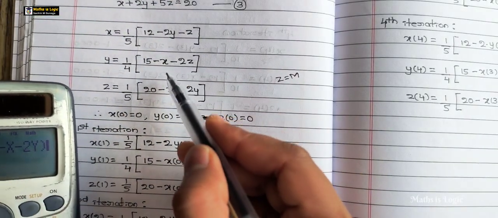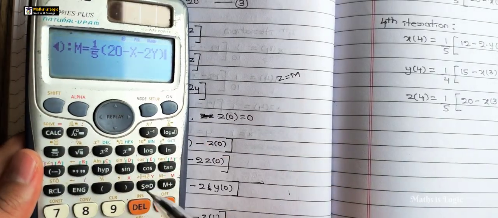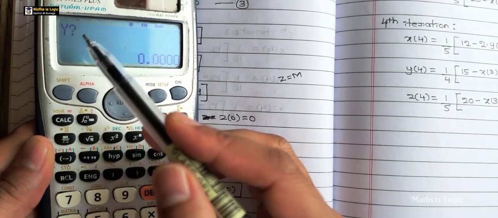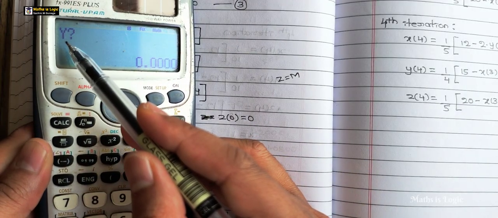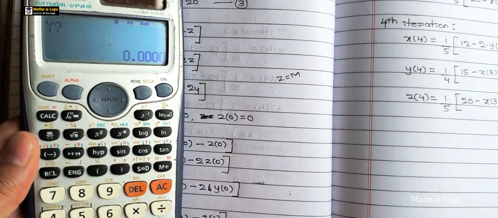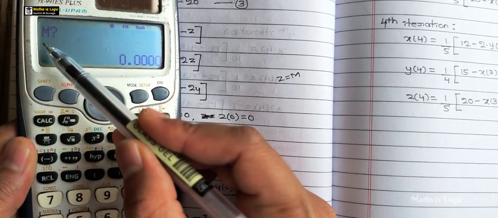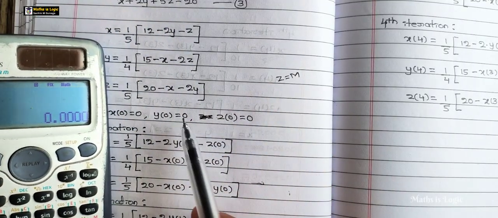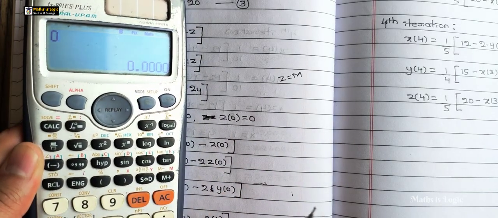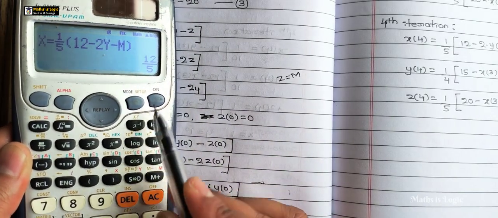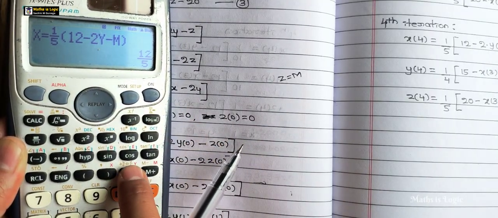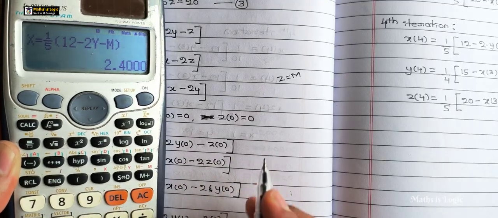So after writing all 3 equations in the calculator, next press calculate. It will ask you the initial approximation value. So what is the y value starting here? 0. So 0 equals, again it will ask you m, meaning z. What is the z value here? Previously we have taken 0, so 0. Then press equals, therefore 12 divided by 5. After getting 12 divided by 5, press this button and it will convert to decimal 2.4.